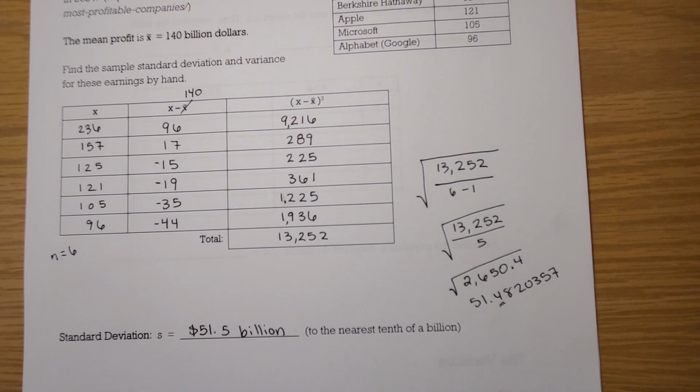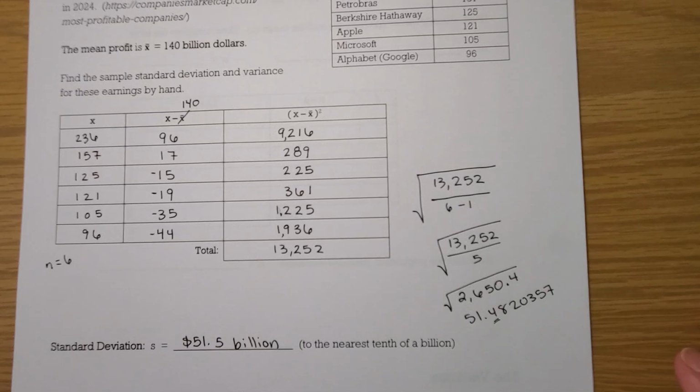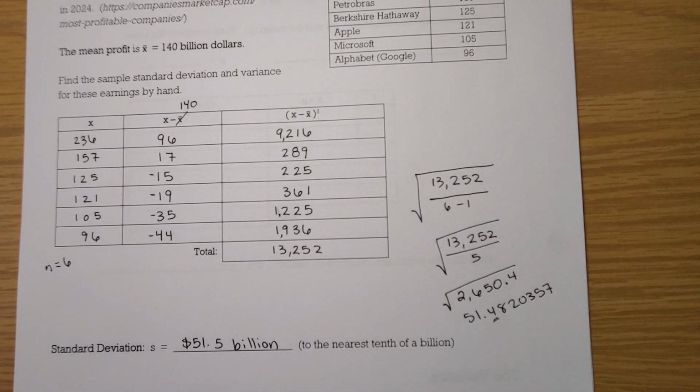All right, so that's going to wrap up this video on standard deviation. In the next video, we're going to find a third measure of dispersion called the variance. And the variance is not hard to find if you found the standard deviation first, because the variance is going to be based off the standard deviation. So I'm looking forward to seeing you then.